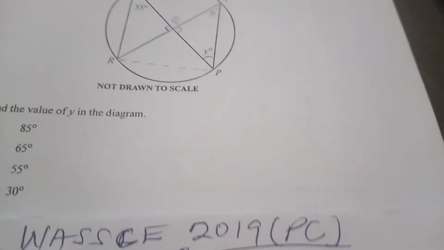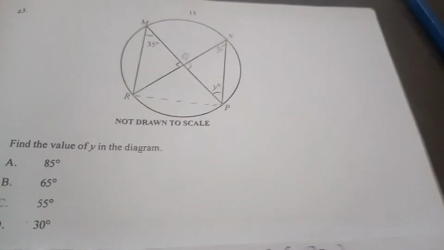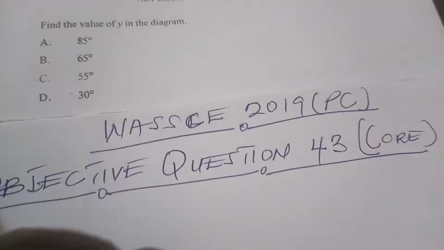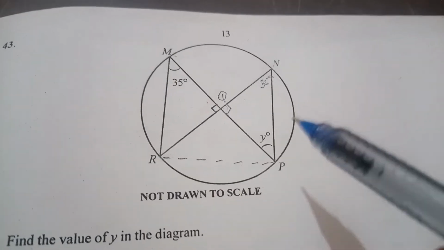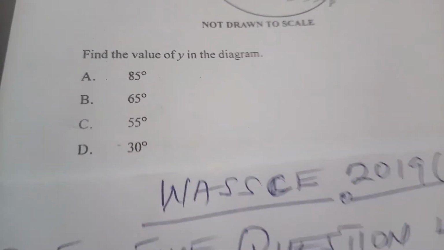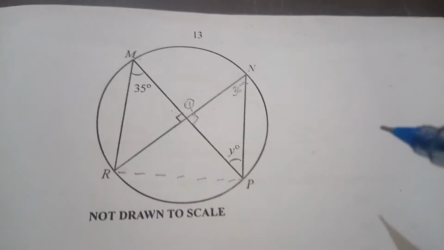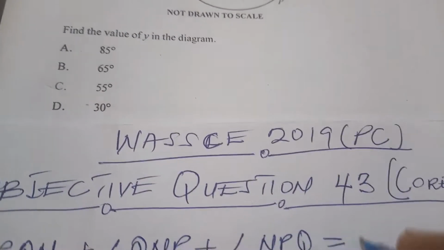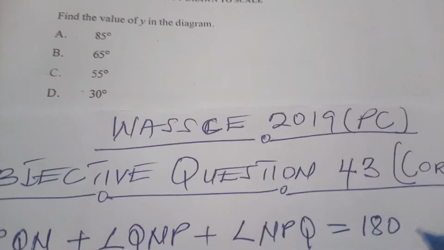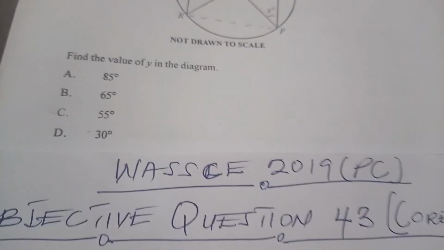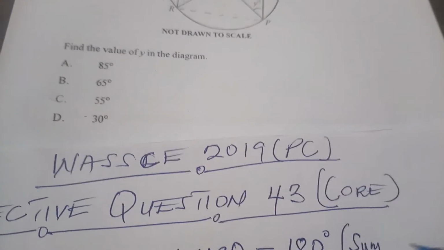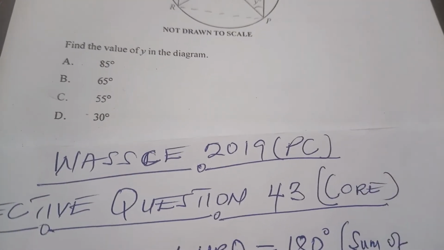Angle PQN plus angle QNP plus angle NPQ should give us 180 degrees. And this is because sum of interior angles of a triangle is 180 degrees.